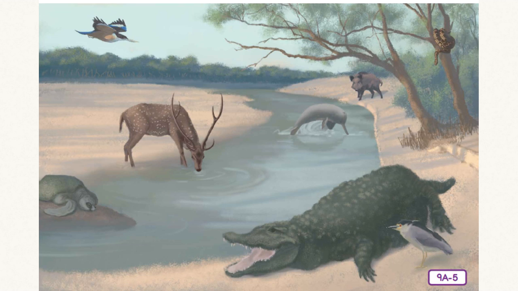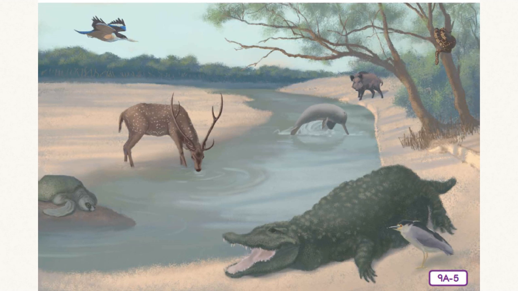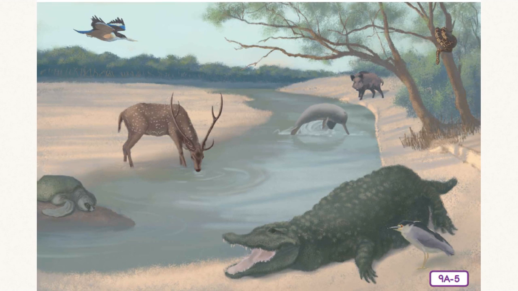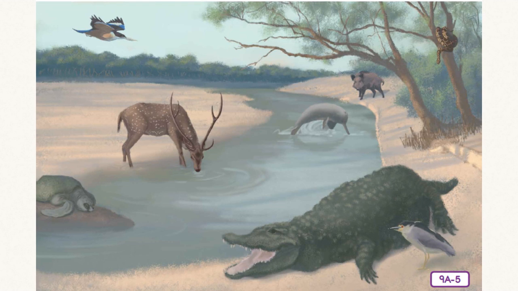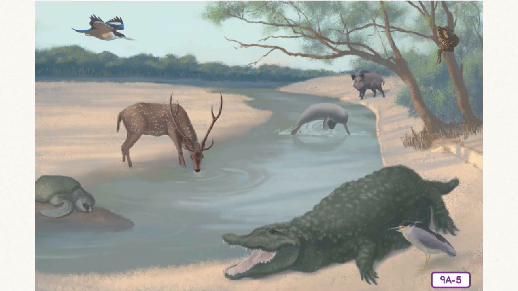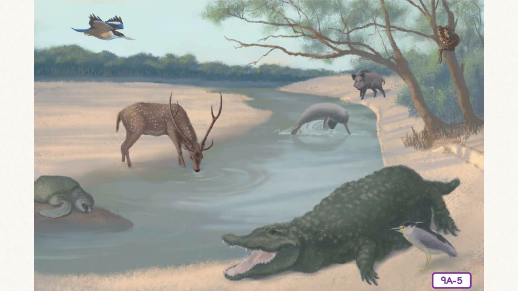Can you spot the cold-blooded reptiles here? Yep, the crocodile, the turtle, and the python are all representatives of the reptile group. Which ones are warm-blooded mammals? The boar, or wild pig, and the chital, a common deer of this area.